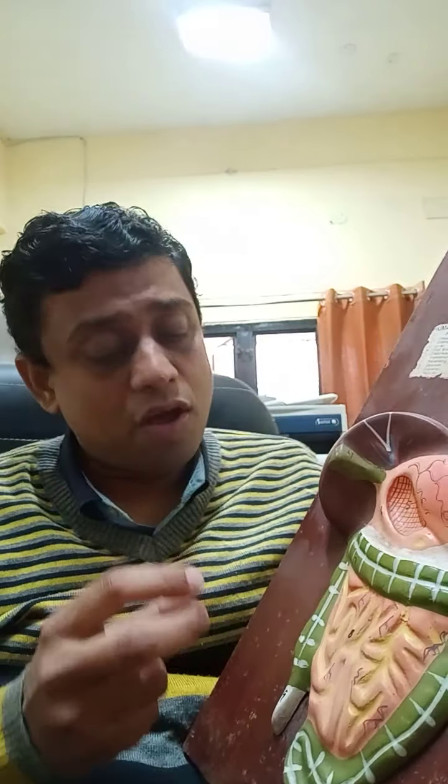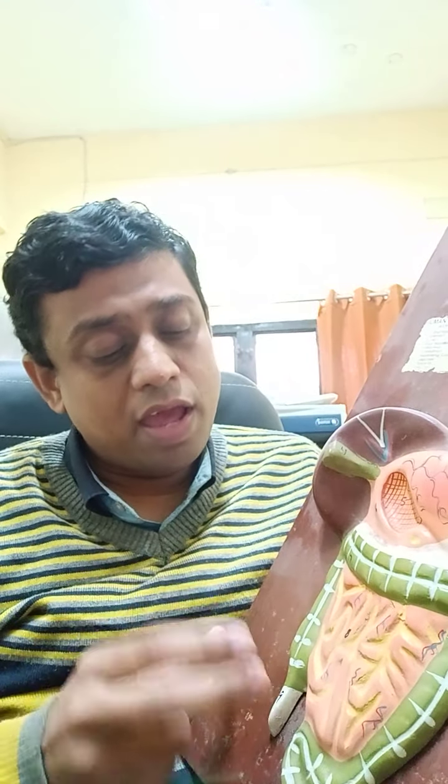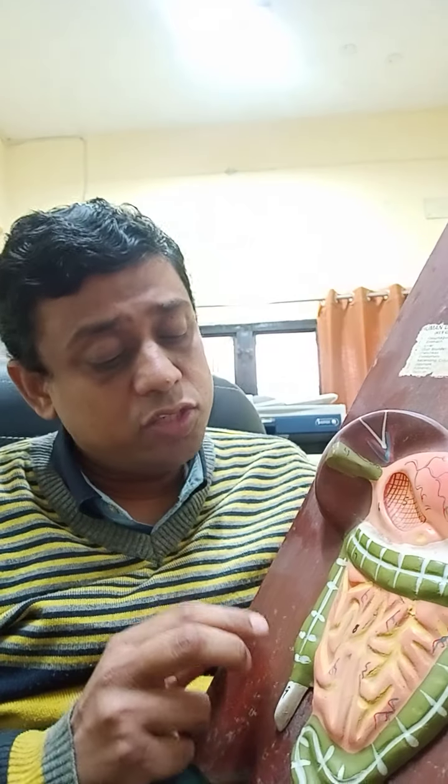In the ascending colon the same type of arrangement of the tinea coli is found: tinea libera is situated anteriorly, tinea mesocolica is situated posteromedially, and the tinea omentalis is situated posterolaterally.